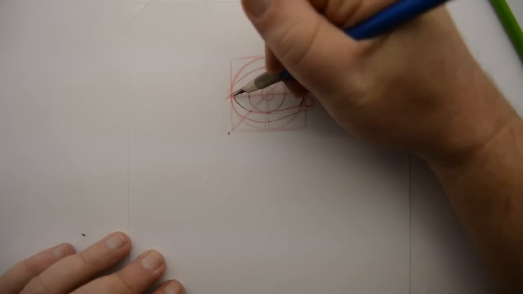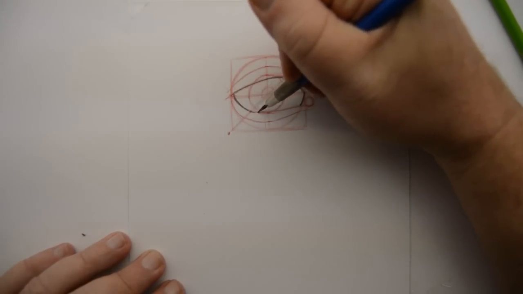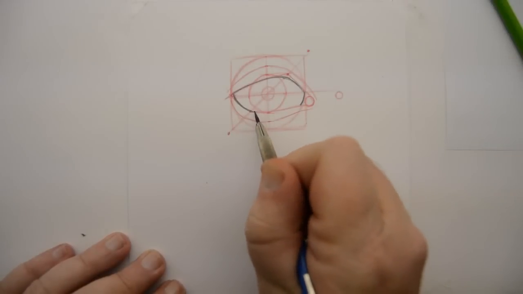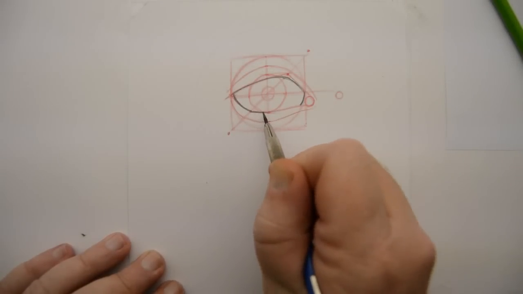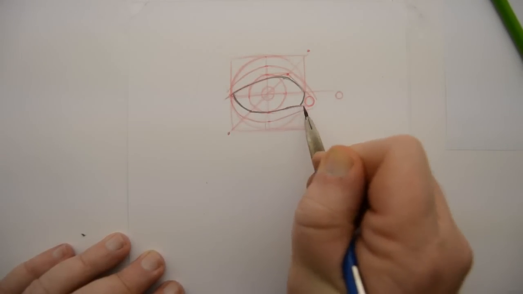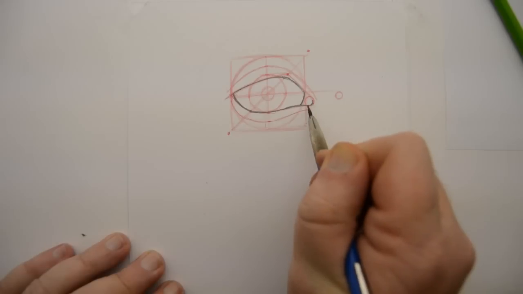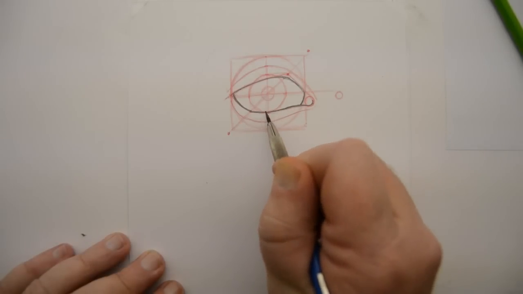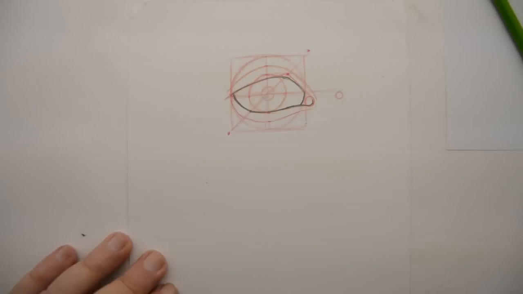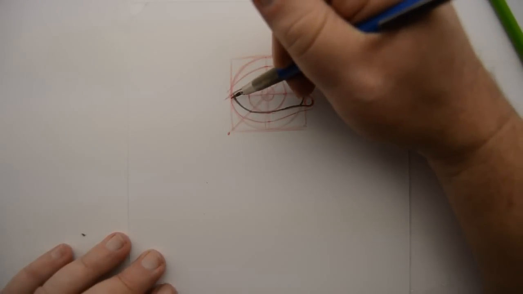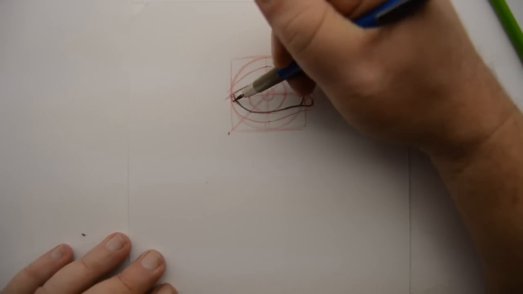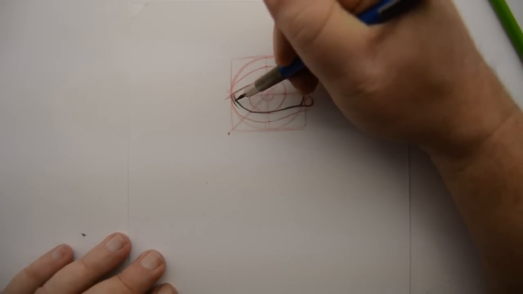So let's go ahead and darken up this lower lid. Okay, now on the lower lid, you can see the boundary of that lid.